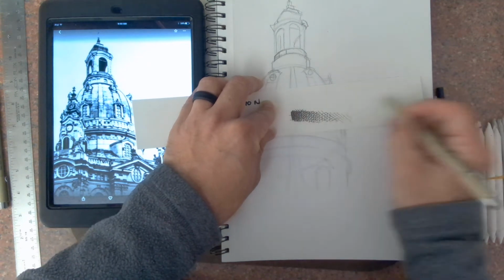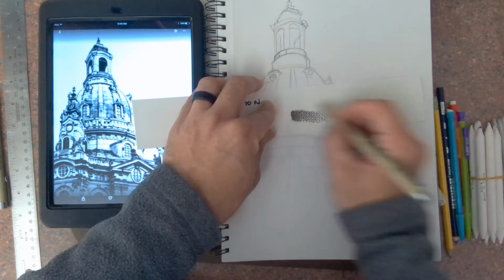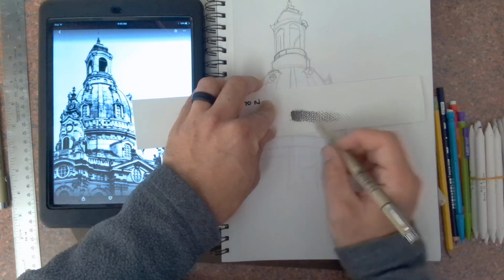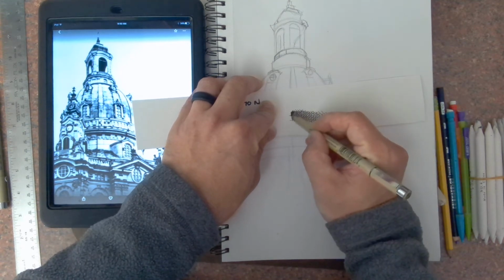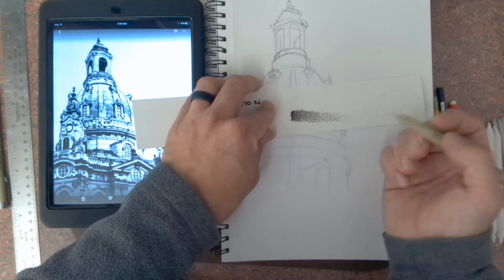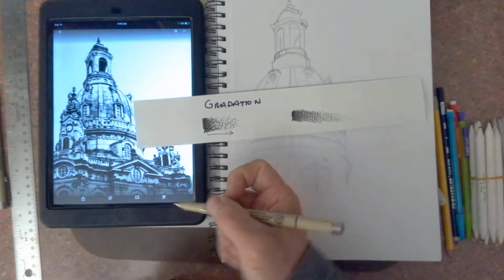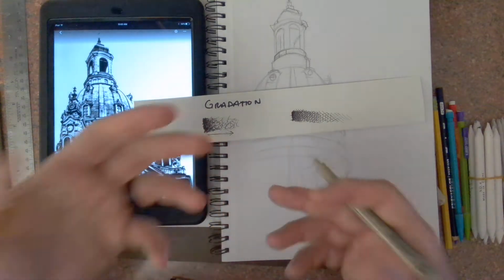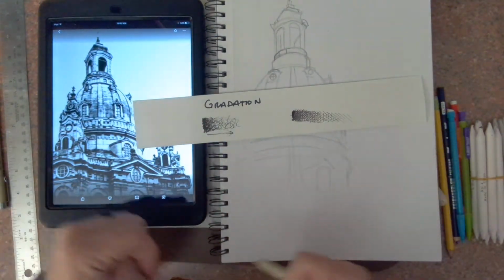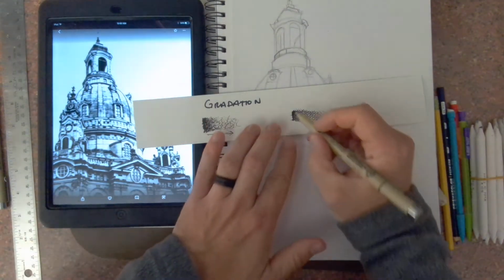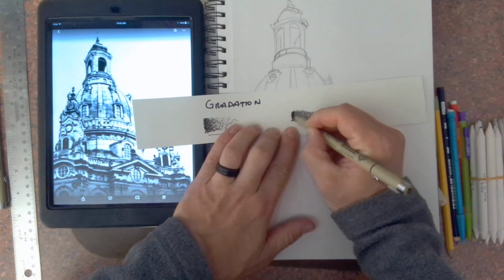So I do all my light values first, and then I continue to shorten it until I get this really dark coverage. Now, a little secret, I'm going to be honest, this isn't how I wanted you to do it in your value scale, but when you get to a 10 value, nobody's going to know if you just shade it in.